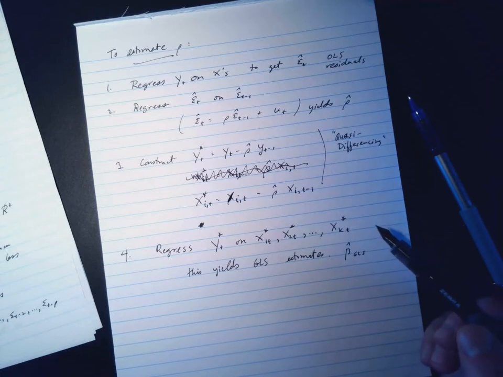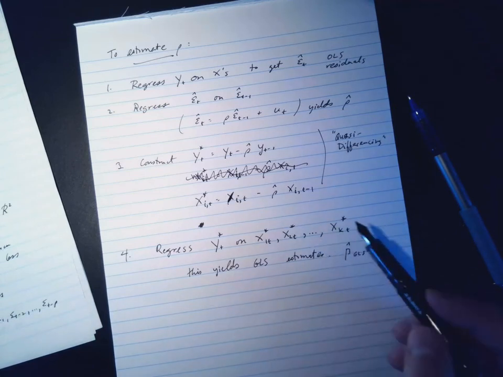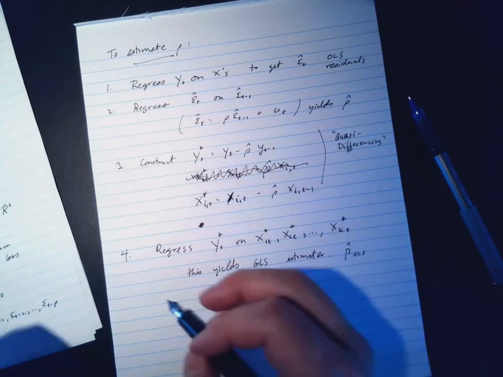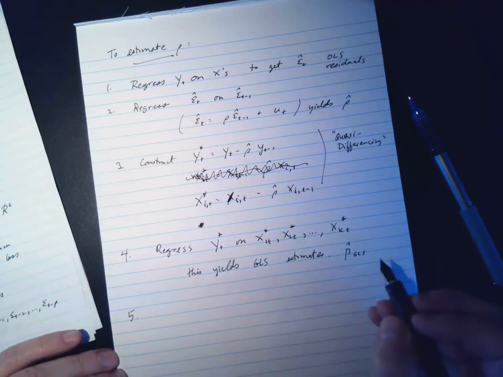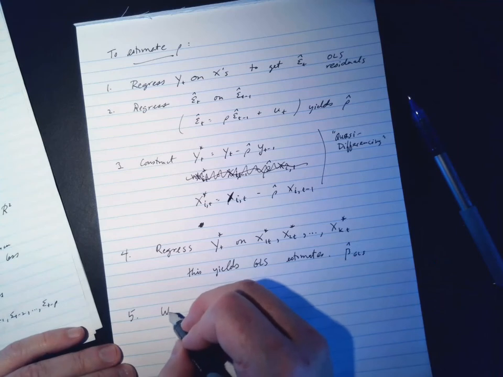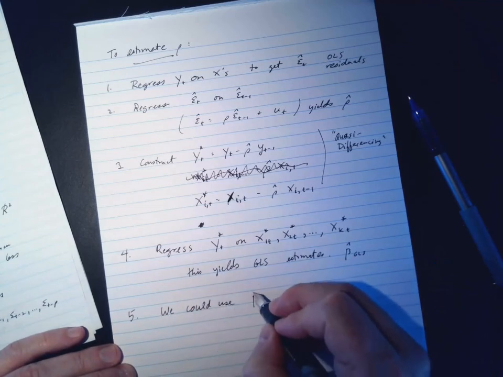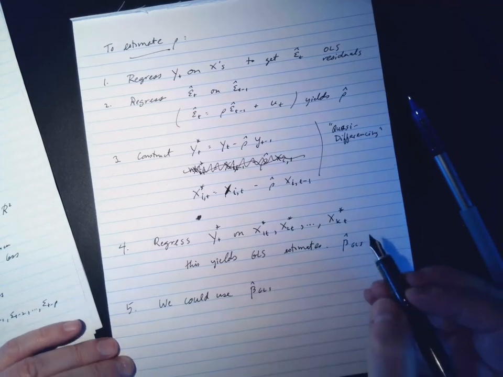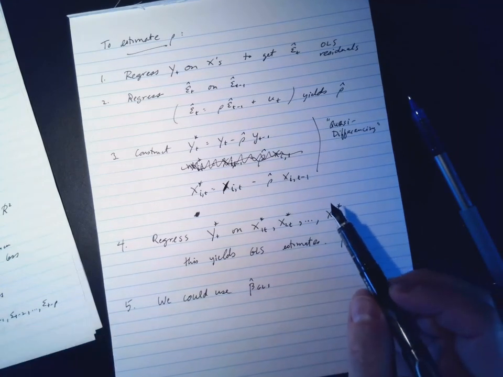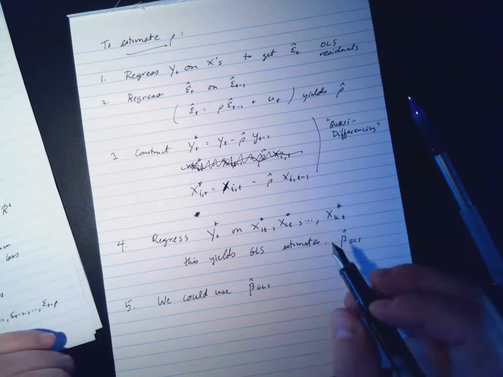Now we could stop there, but we could go on. So we could use beta hat GLS to construct new error terms.